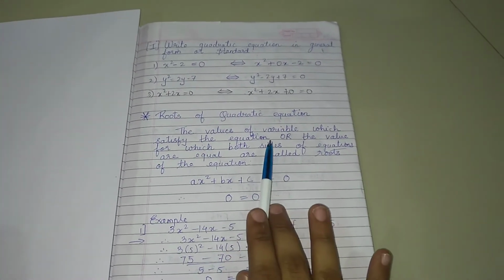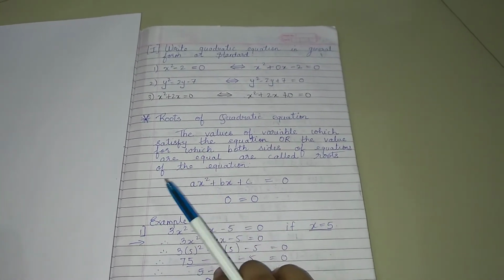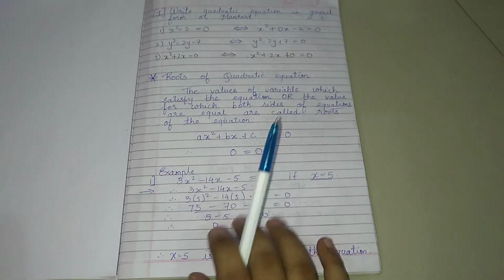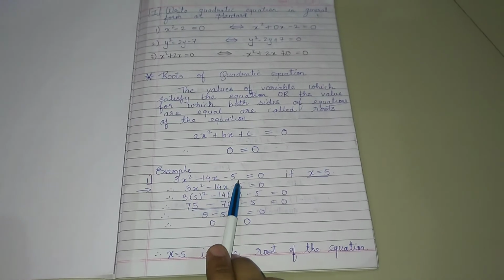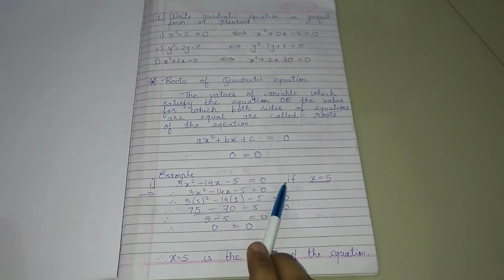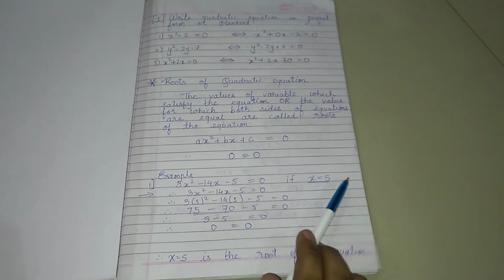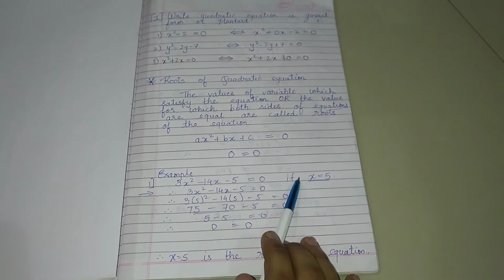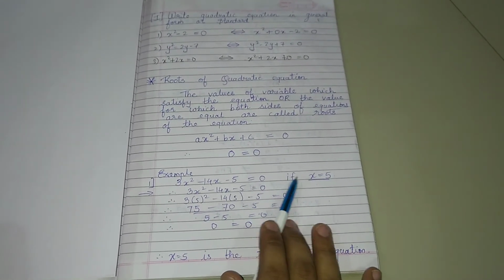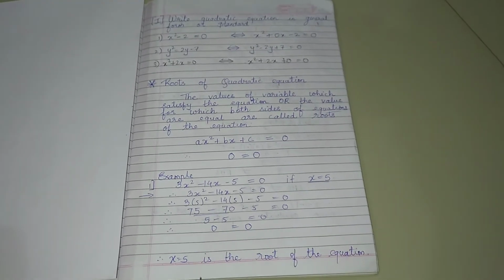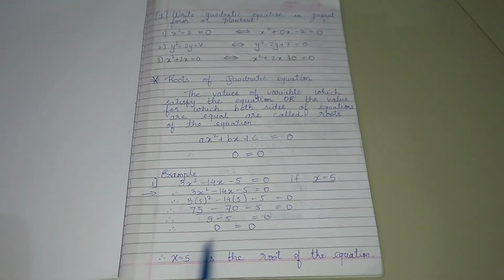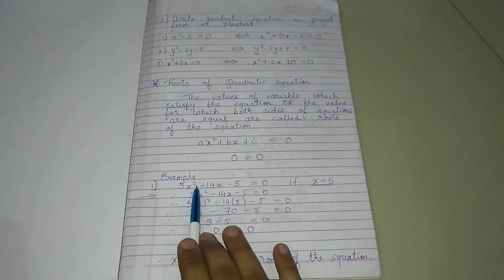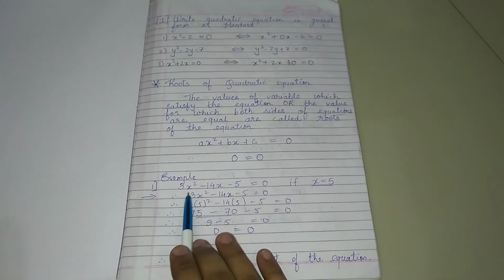Okay, so now what I have just said, we will see through an example. 3x square minus 14x minus 5 equal to 0. If x is equal to 5, here we have to substitute x as 5. Now here we are checking whether x equal to 5 is a root of the quadratic equation or not. So how will we find? We will substitute the value of x in the equation. We will take the LHS side first.